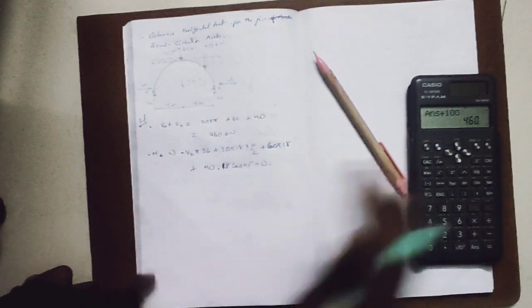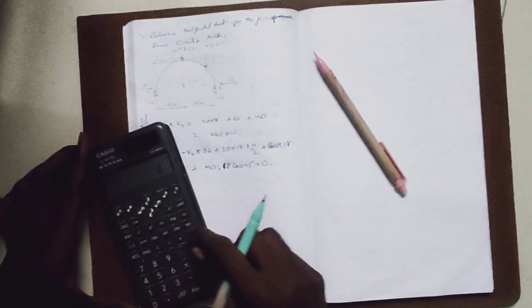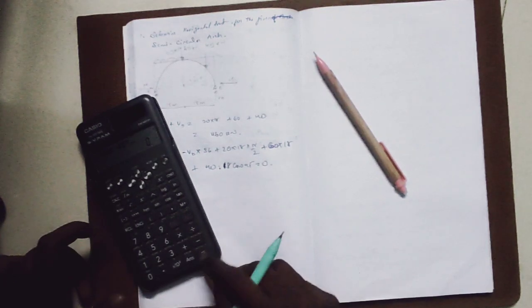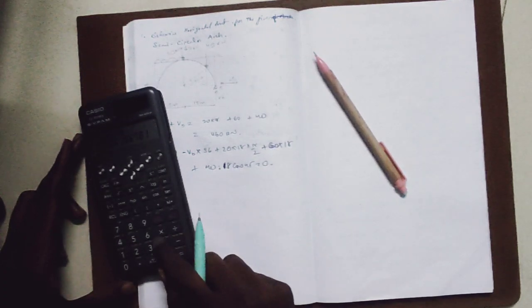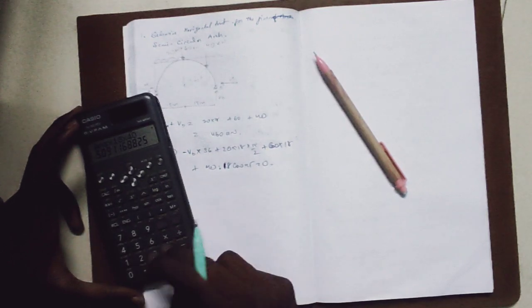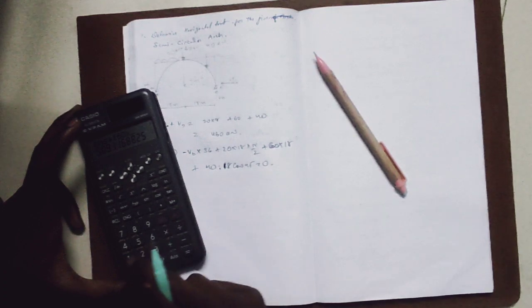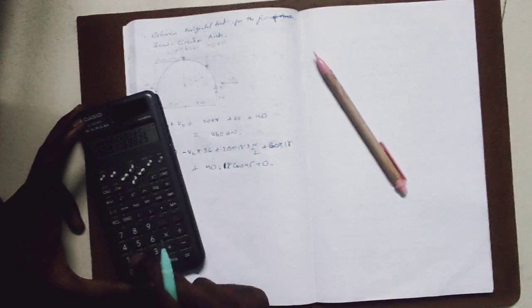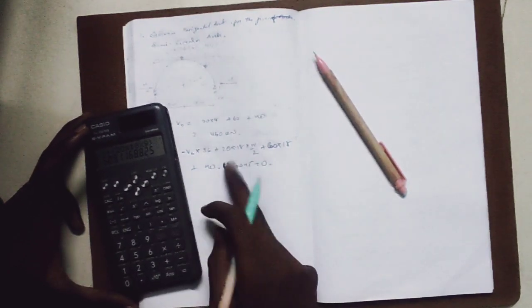So we will find VB here. So cos 45 is this much into 18 into 40. This is equal to 590 plus 60 into 18 plus 20 into 18 into 9, right?